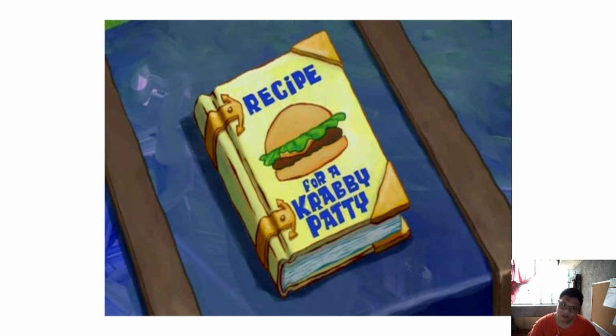And then the competitor is the Chum Bucket, run by Plankton or Sheldon. Okay, so for the longest time, Plankton has been looking for the secret recipe of the Krabby Patty to copy it for his restaurant, which is the Chum Bucket.